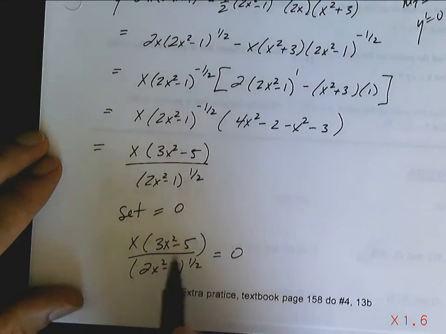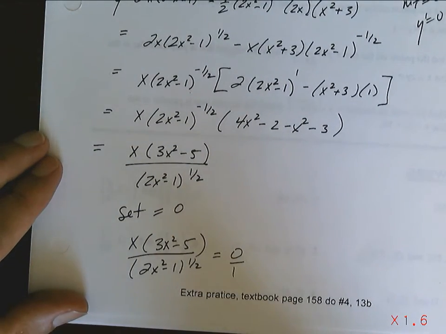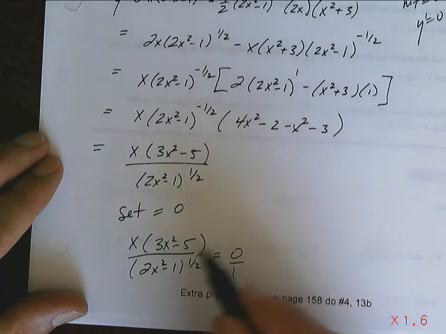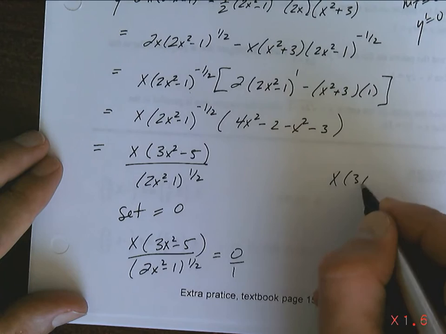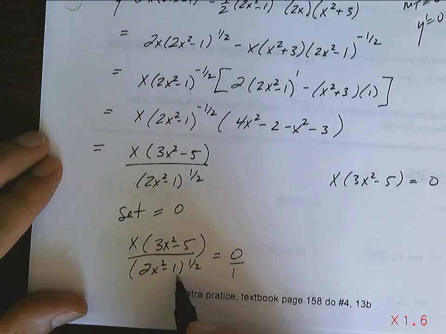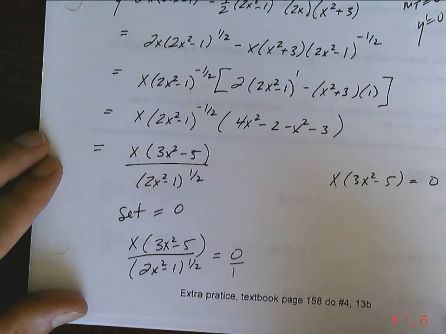So now, what I like to do is just put that over top of 1, because it could be 0 over any number. You might as well make it 1 and cross multiply. You'll notice that you'll be left with x(3x squared minus 5) equals 0. And this is going to be multiplied by 0, and it's going to be gone.